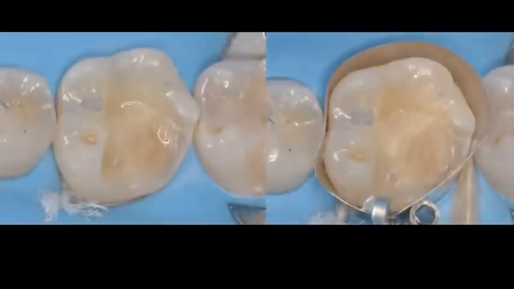Now, that being said, we all know that these materials wear, and the larger the restoration, the faster these materials are going to wear. So we're not going to be able to escape that. They are going to wear, but what we want is to have that wear at the slowest rate possible. That is our ultimate goal.